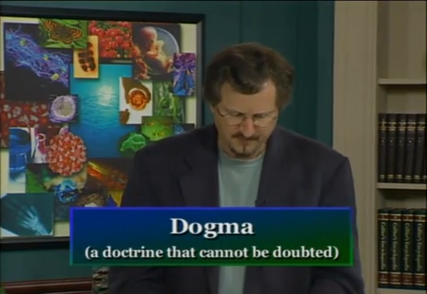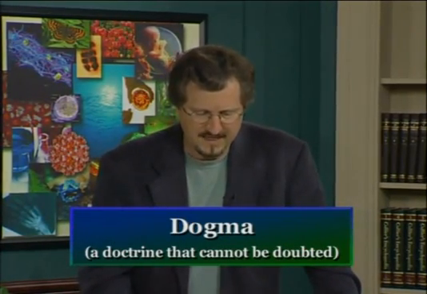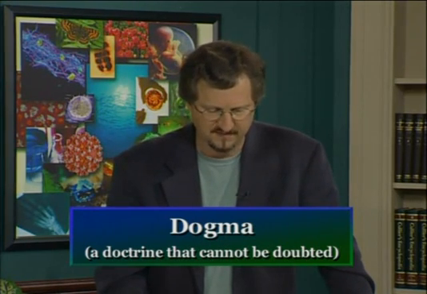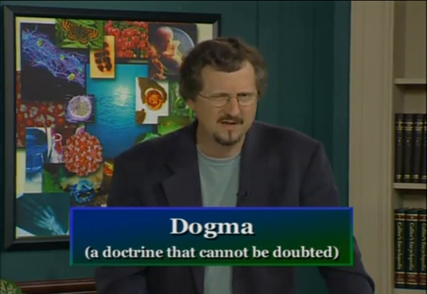Okay, now, the word dogma, strictly speaking, means a doctrine that cannot be doubted by a true believer. That's quite a strong position, and one that's rarely, if ever, appropriately taken in science. Francis Crick used this term when he formulated his central dogma of molecular biology, but he later admitted that he didn't really know the strict definition of the word dogma.